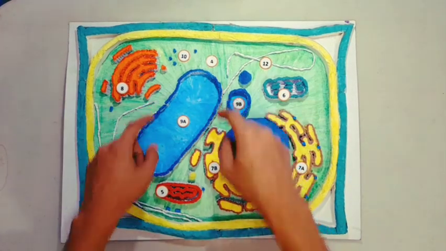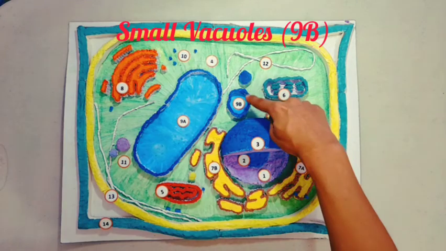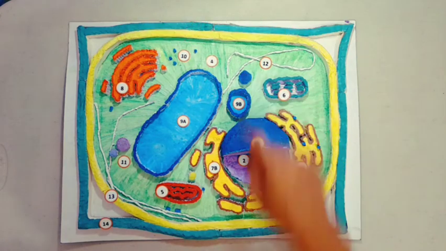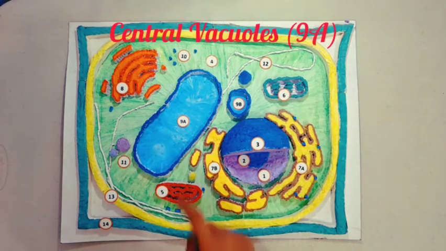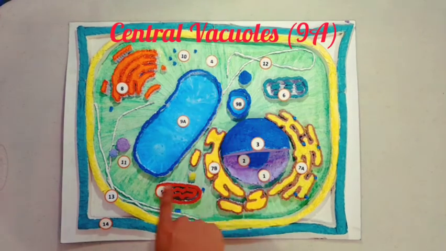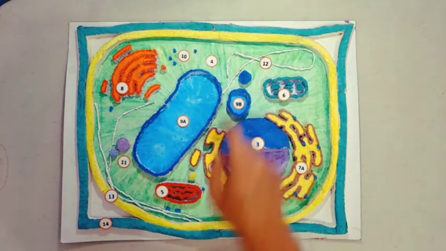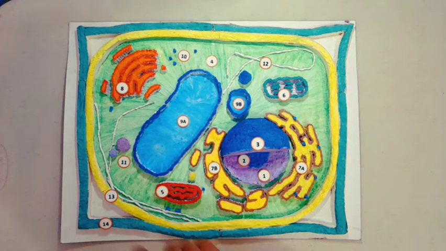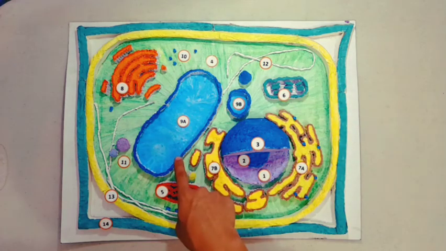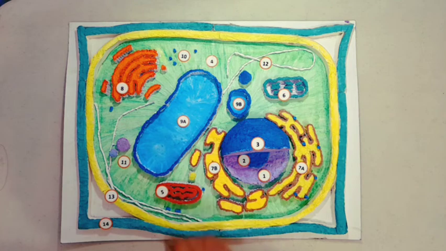Newly developing plant cells typically contain several smaller vacuoles. As a cell matures, a large central vacuole forms from the fusion of smaller vacuoles. The central vacuole can occupy up to 90% of the cell's volume, while the central vacuoles shown in the model are small and still in the process of developing into a larger one.